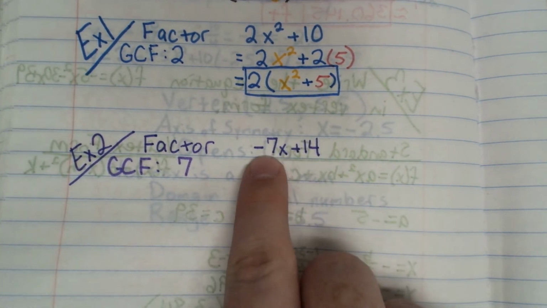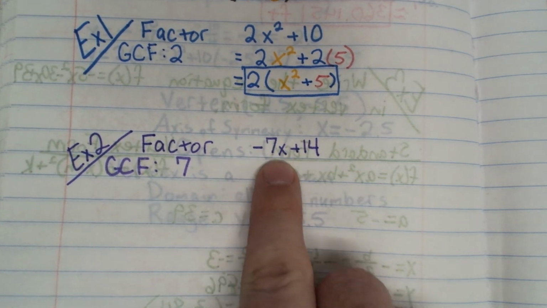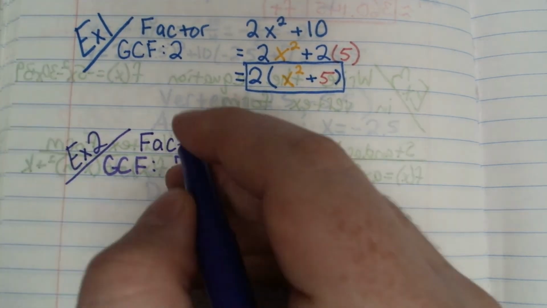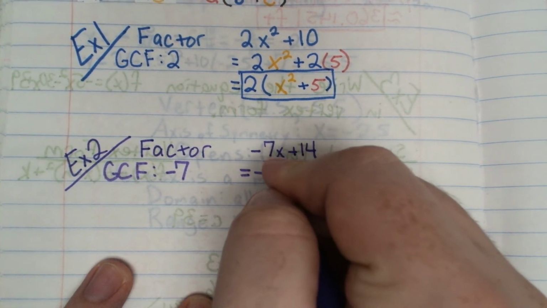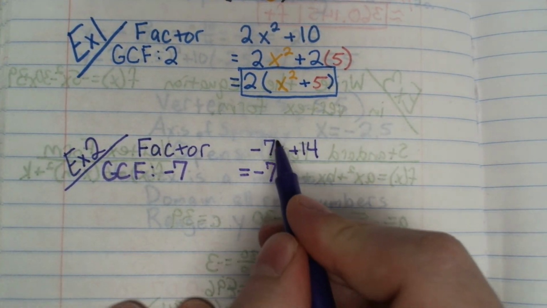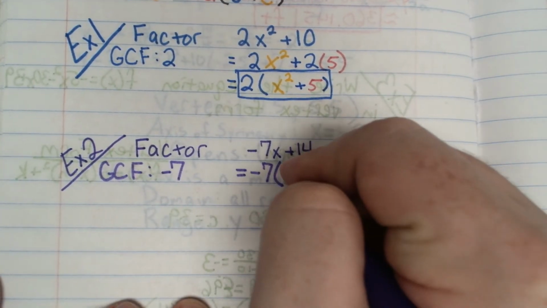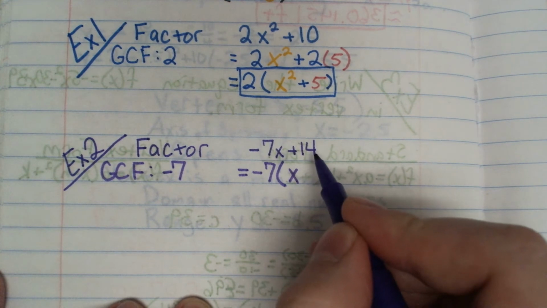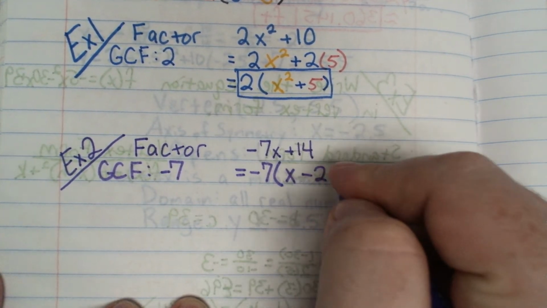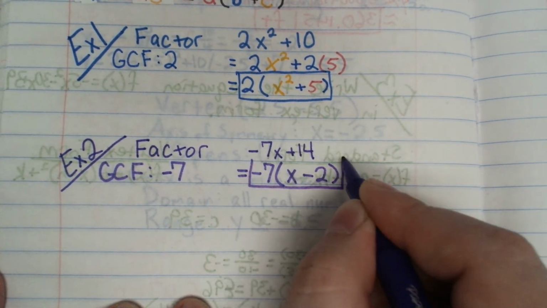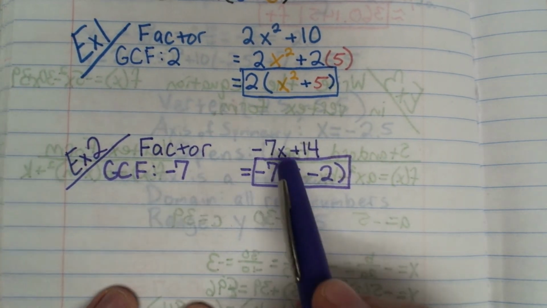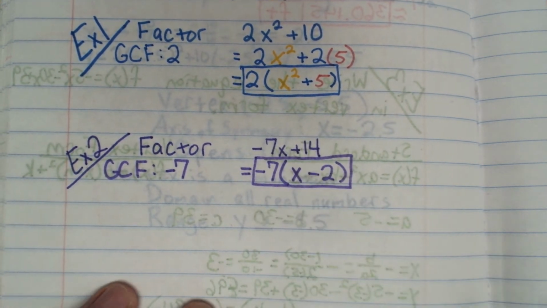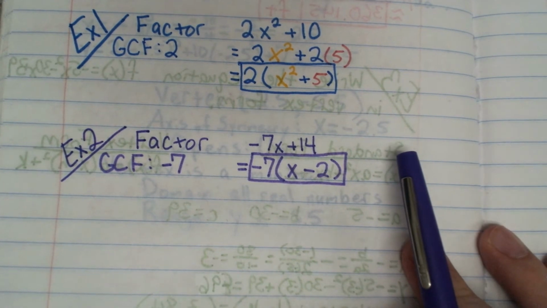And I always want us to use the same sign as whatever is in front. So if the leading term is negative, I want to factor a negative out. So we're going to factor a negative 7 out of here. If you factor negative 7 out of negative 7x, you're just left with x. If you factor negative 7 out of 14, you are left with negative 2. So we believe this should factor as negative 7 multiplied by the quantity x minus 2. And again, if we wanted to check our work, negative 7 times x is negative 7x. Negative 7 times negative 2 is positive 14. So this is equivalent, and it factors as negative 7 times the quantity x minus 2.